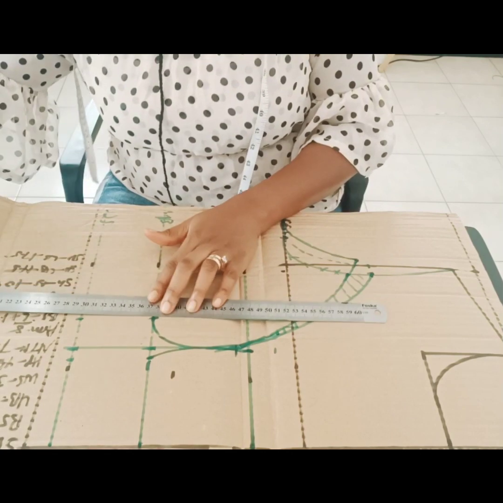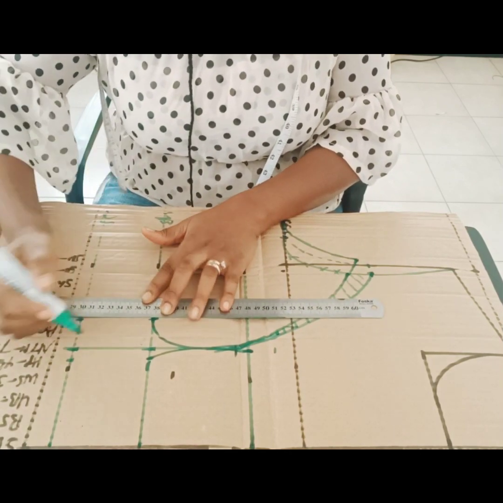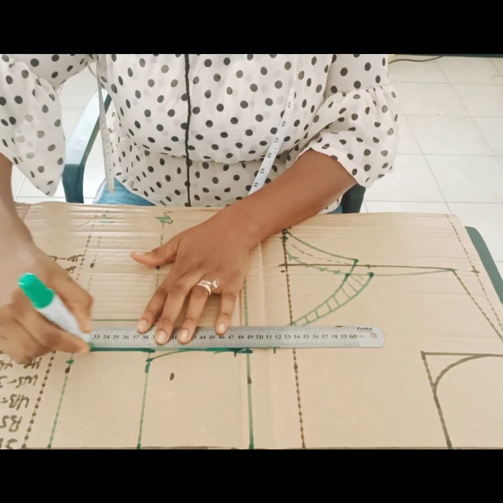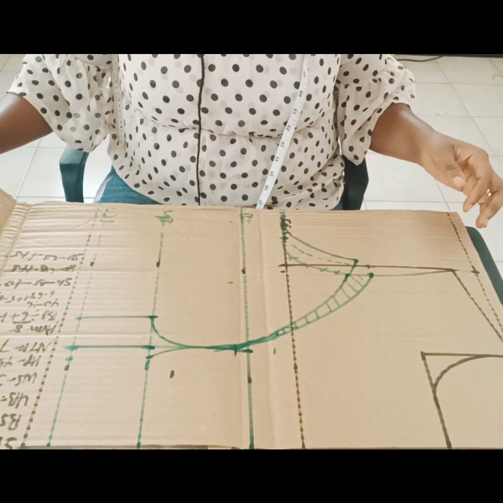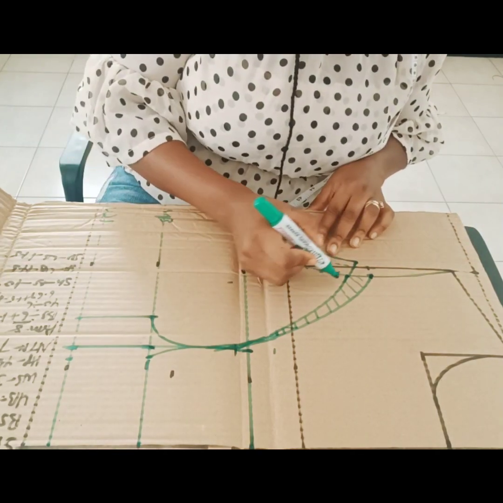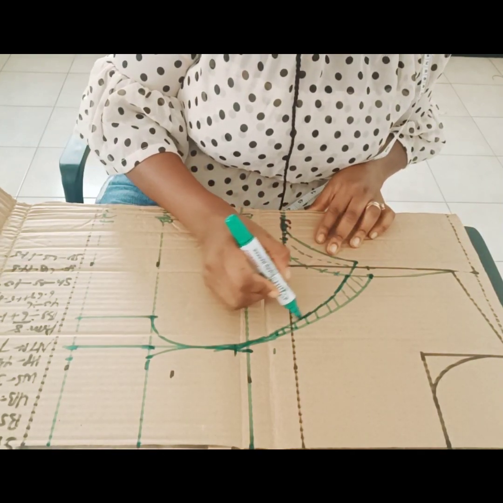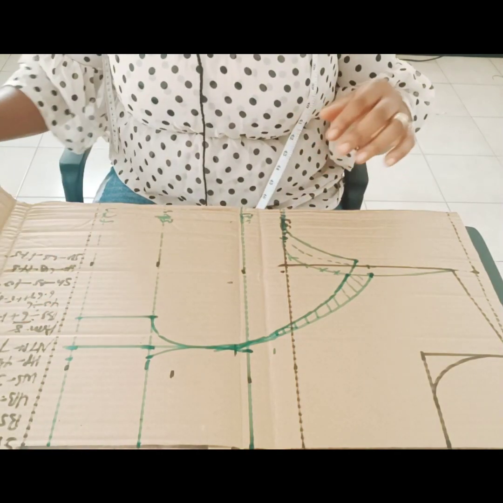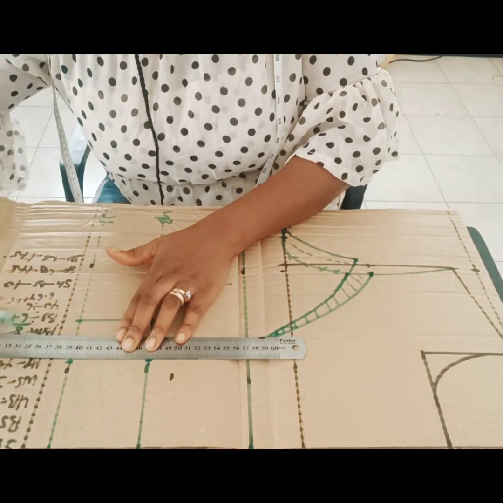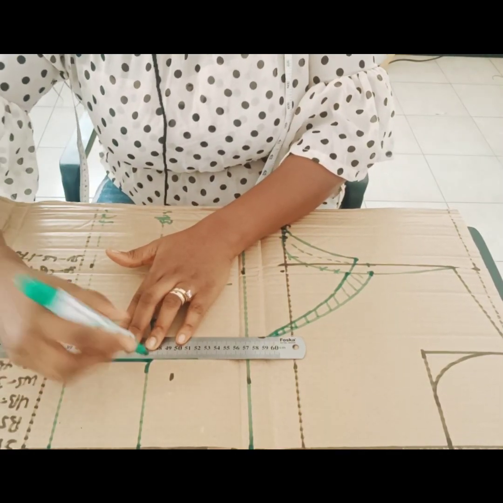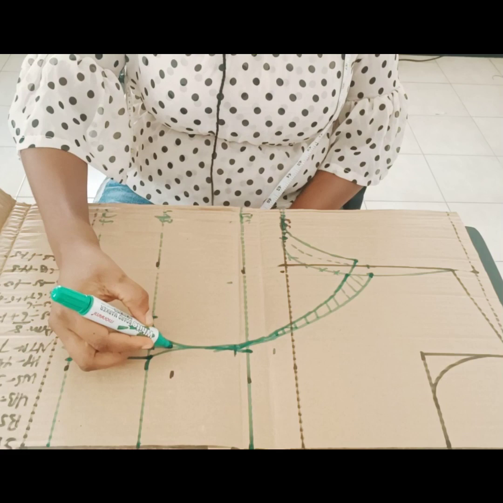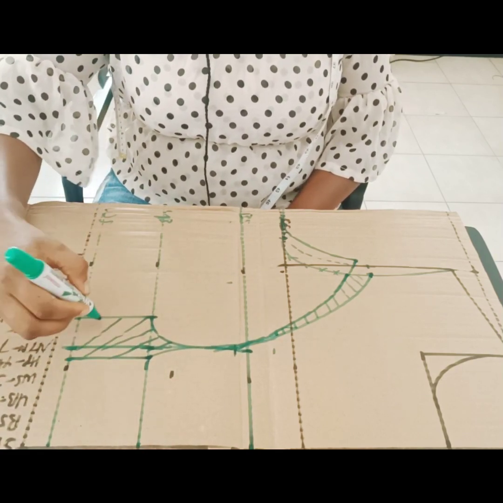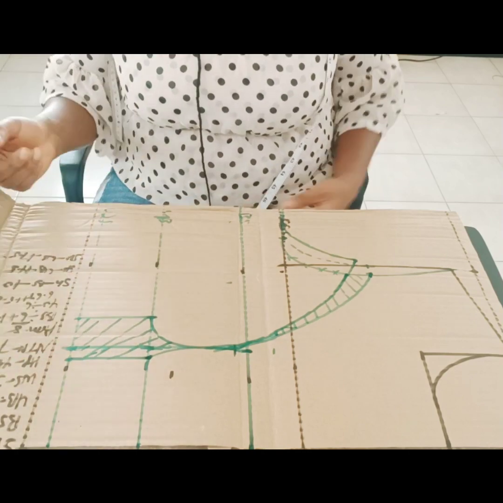And then from the underbust to the waistline, use a long ruler. So we are cutting along here. Sorry, this is the 1/2 inch side. This is our 4 inch length, so we are cutting out here.